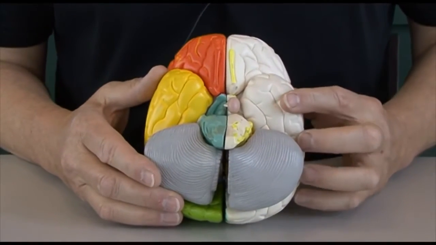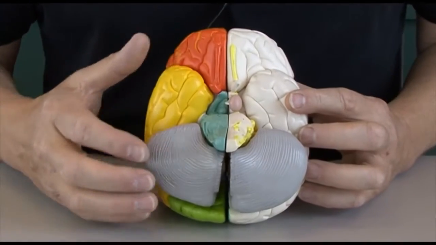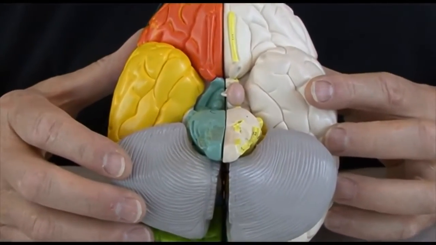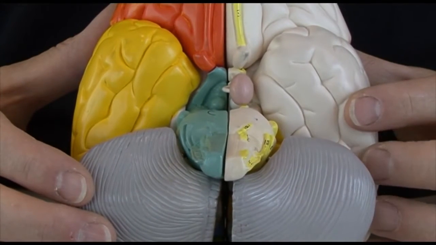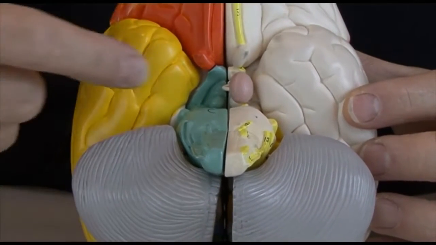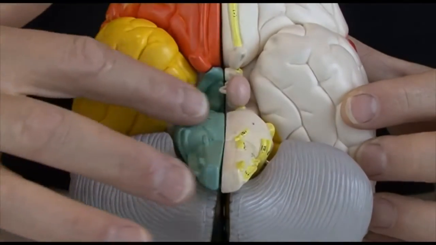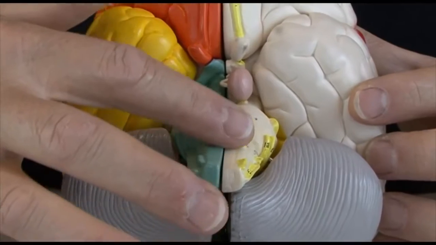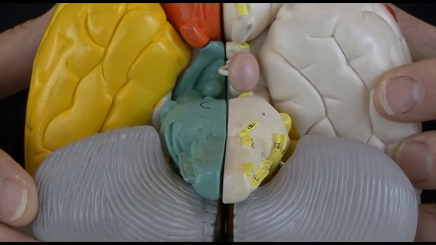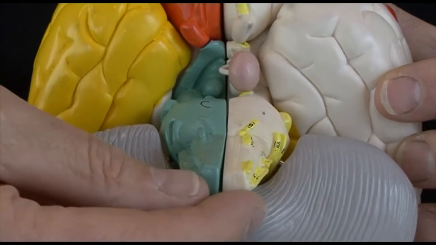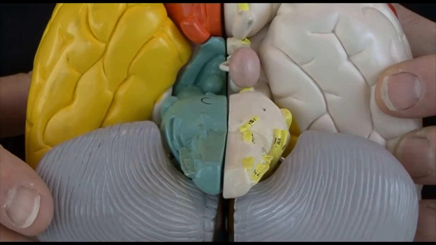And we can also notice that the brain stem is in three sections. The top part is the midbrain, this part is the pons, and this lower part is the medulla oblongata. And the medulla oblongata in life is continuous with the spinal cord.